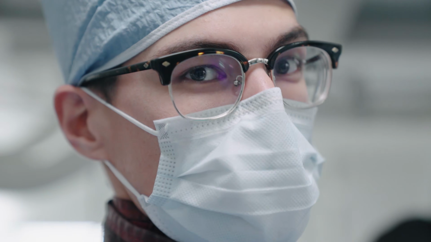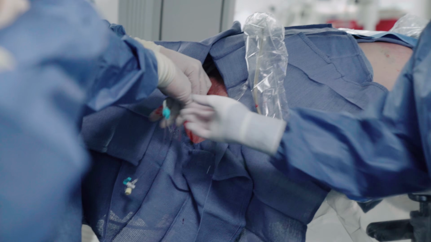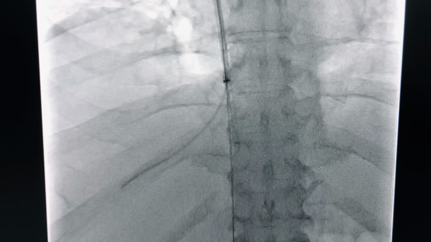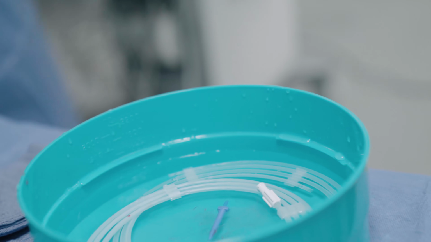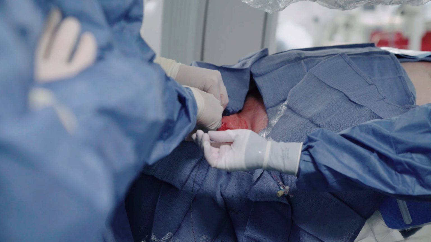So wire access is down through the heart, and we're down in the IVC, which is next to the liver. And we place our sheath. We've got a sheath access down. We're going to put another access point next to it, with another sheath. That's going to be for our IVUS catheter so we can see inside with ultrasound.